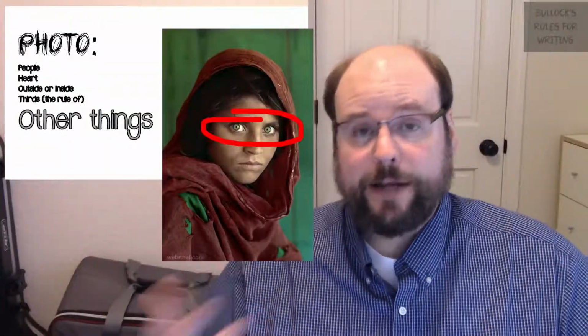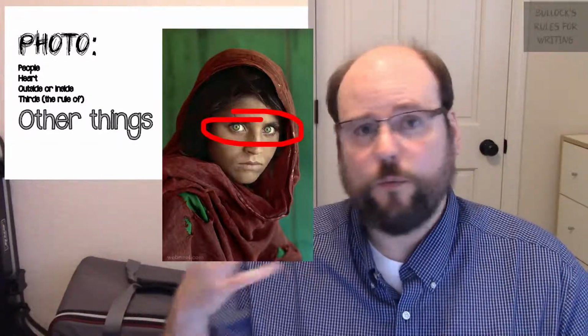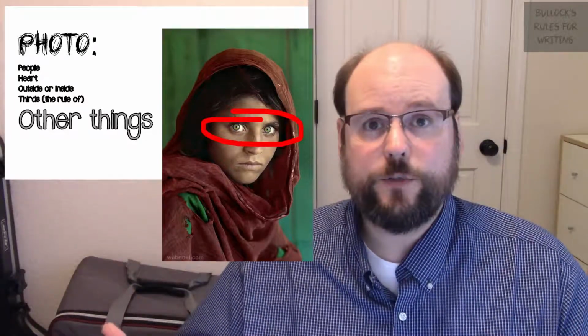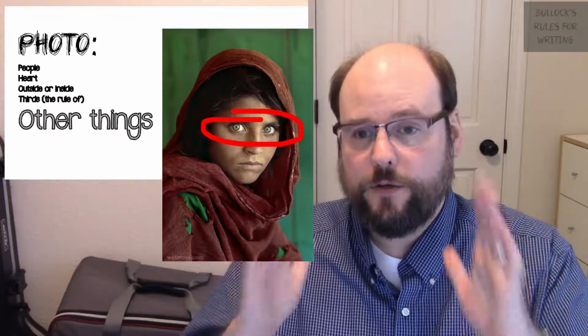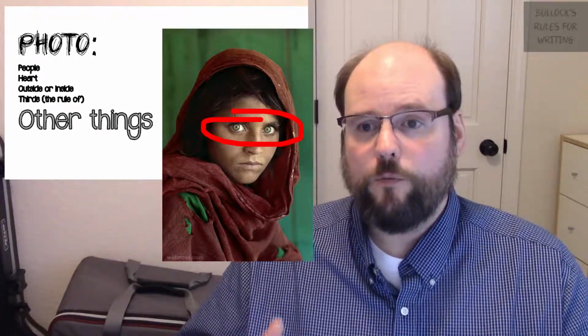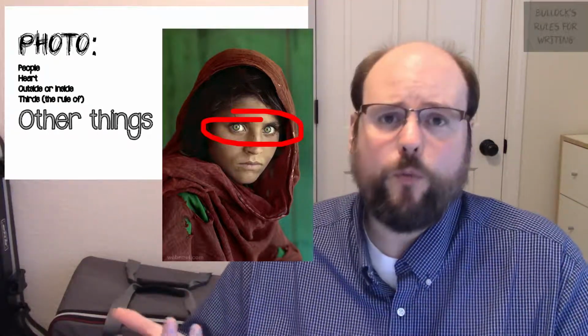And then the final O is for other things. So you've looked at who the people are and what the people are doing. You've looked for the heart of the photograph. You've considered the context in which the photograph was taken. You've looked at the rule of thirds, the lines and the intersections, to figure out what the photographer is trying to draw your attention to. But what else? What else is there?